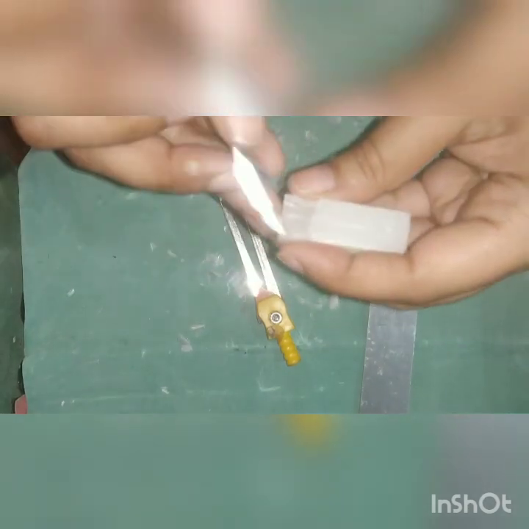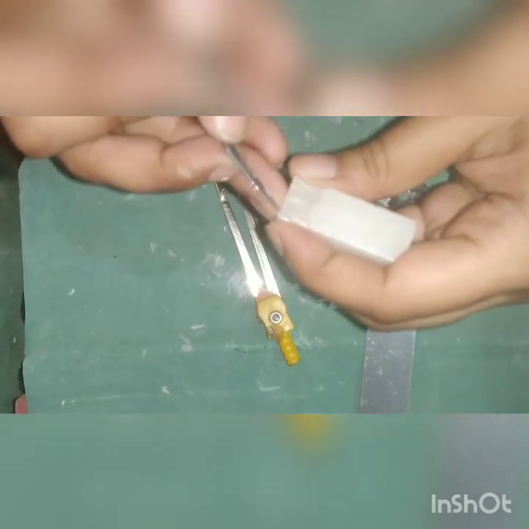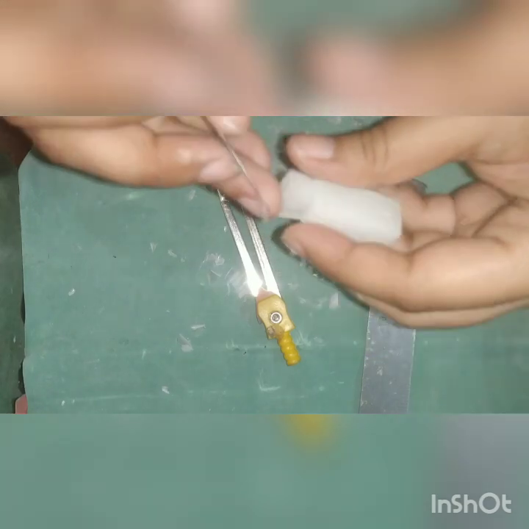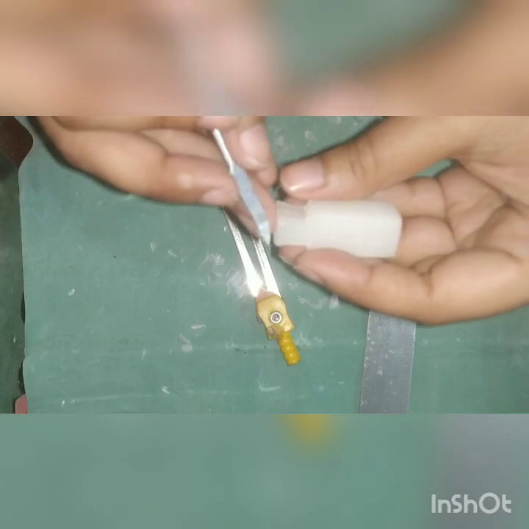Now we will again mark the markings of the labio-palatal side and carve out the excess wax.